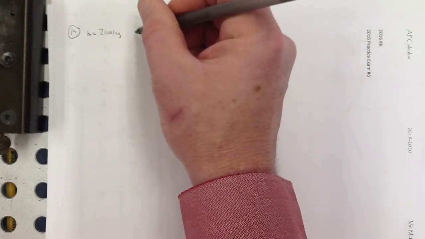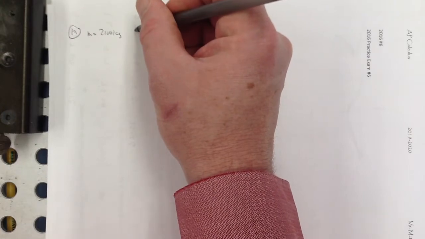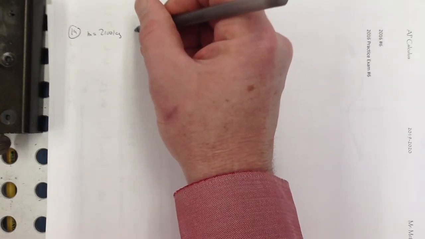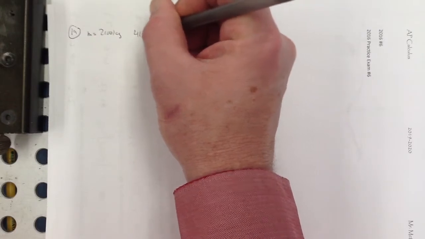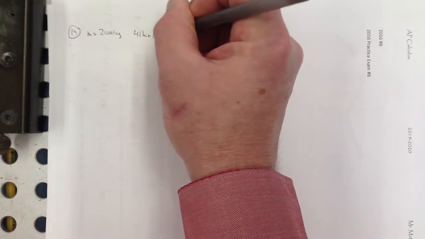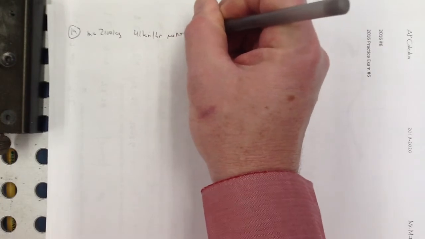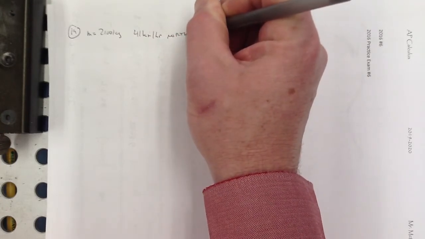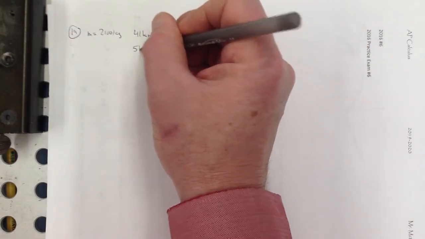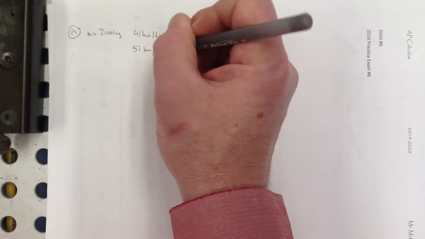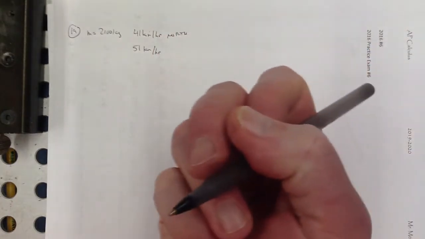So number 19, I've got a truck with a mass of 2,100 kilograms traveling north at 41 kilometers per hour. And then it turns east and accelerates to 51 kilometers per hour. What's the change in the truck's kinetic energy? What are the magnitude and direction of the change in its momentum?